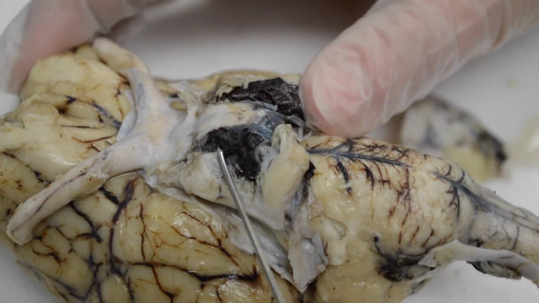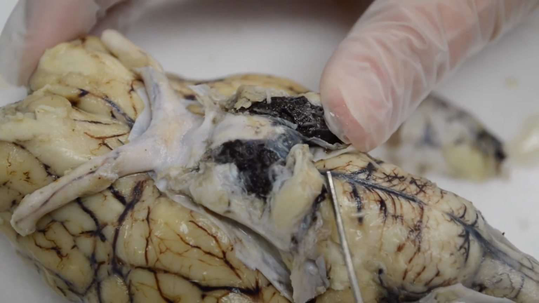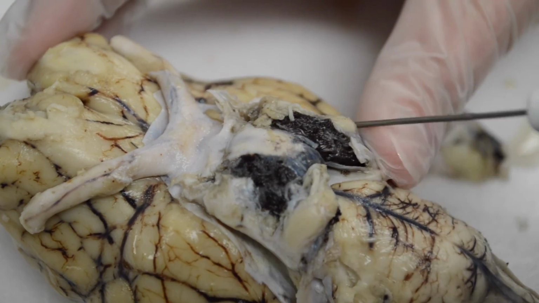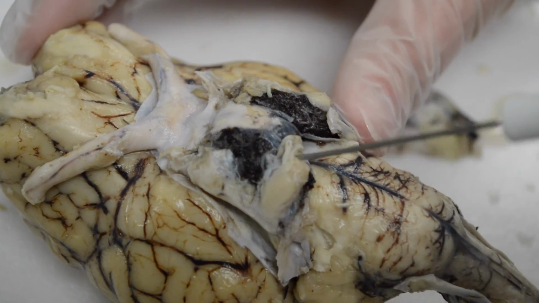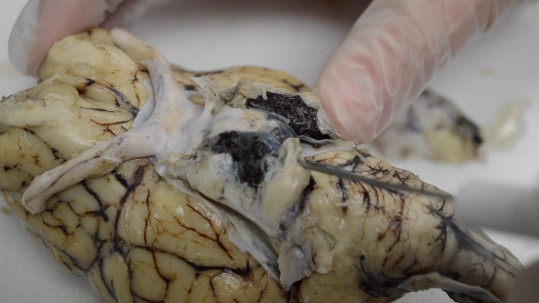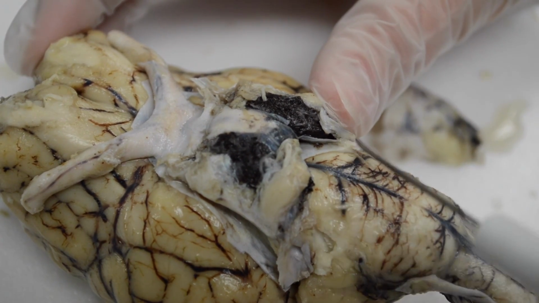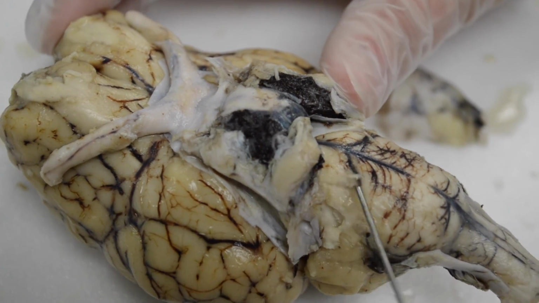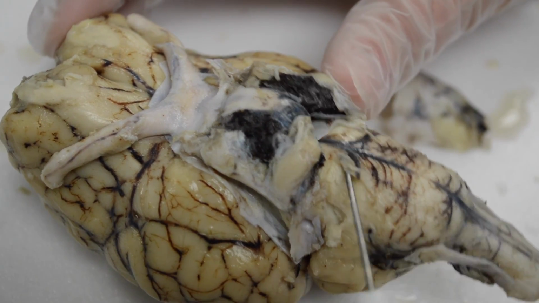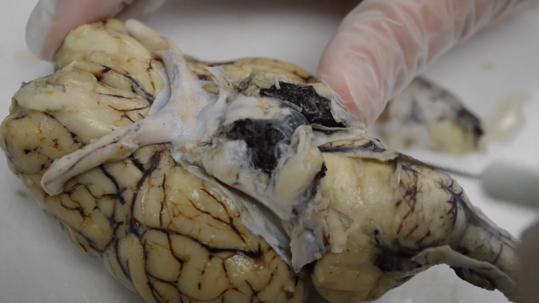Okay. So again, back to this whole portion here is part of the midbrain, which is the top of the brain stem. Then we have this little bridge here, this lighter colored structure. If I remove some of the tissue there, you'll be able to see.